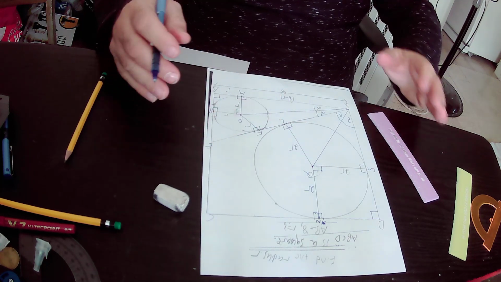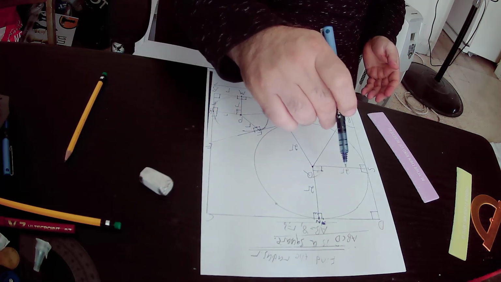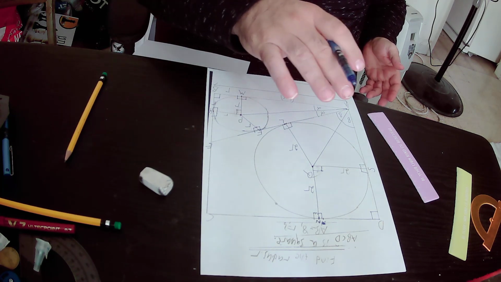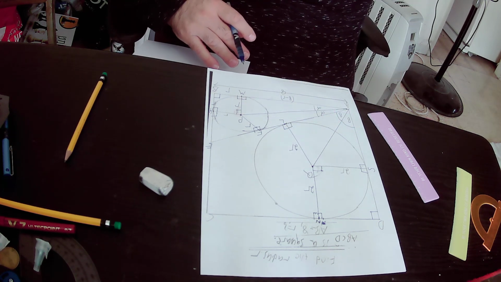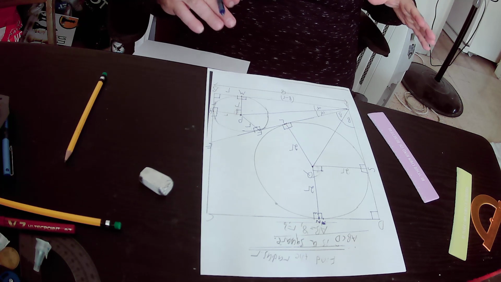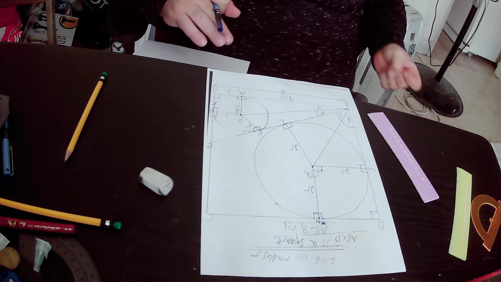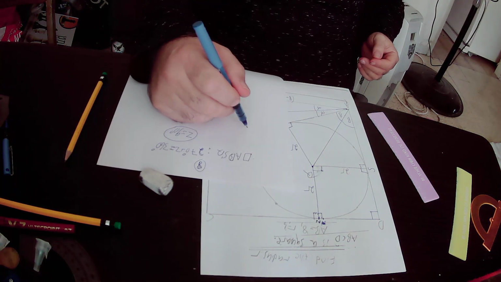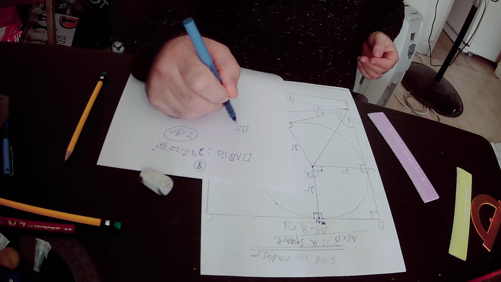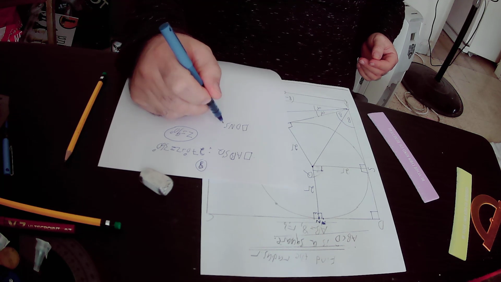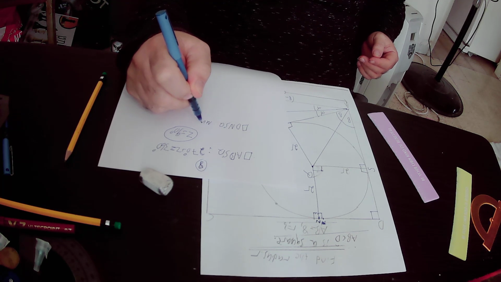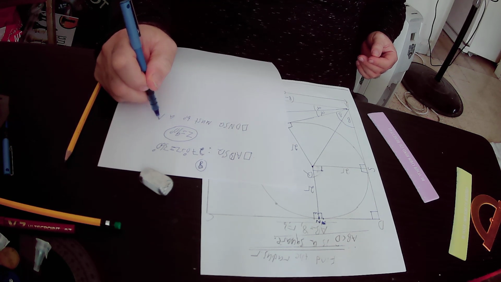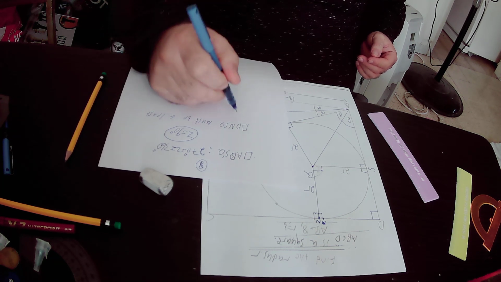So in quadrilateral DNSQ, we have four right angles, and any quadrilateral that has four right angles must be at least a rectangle.